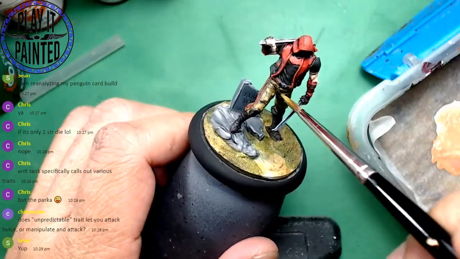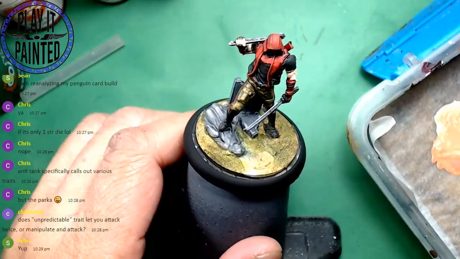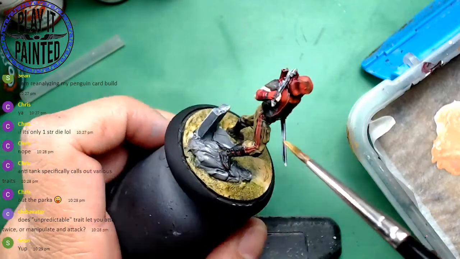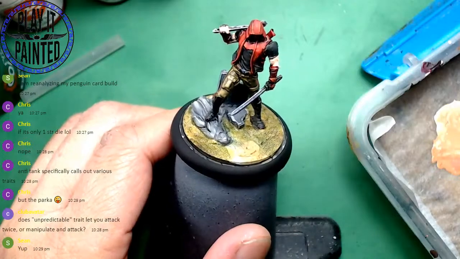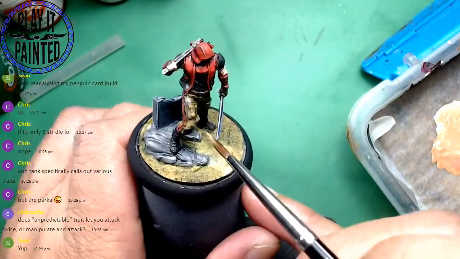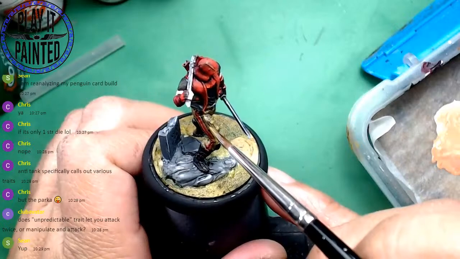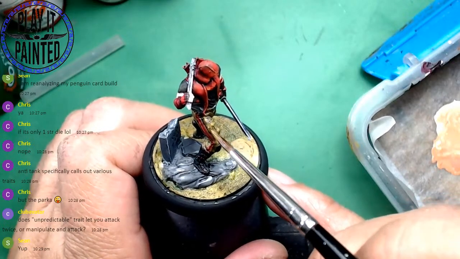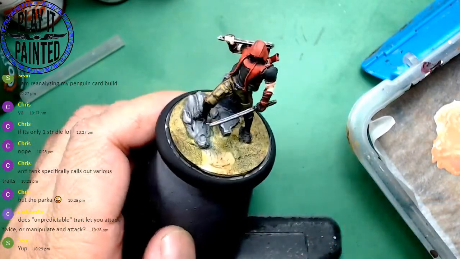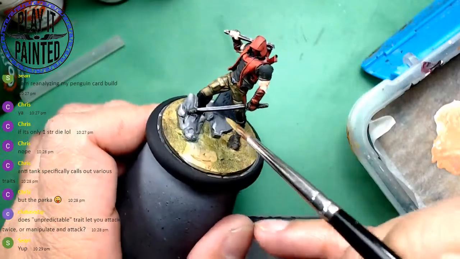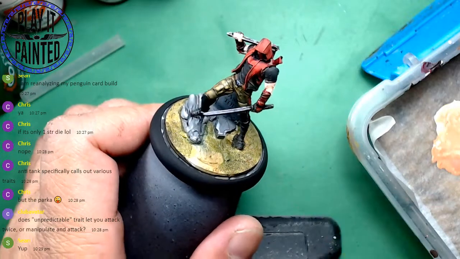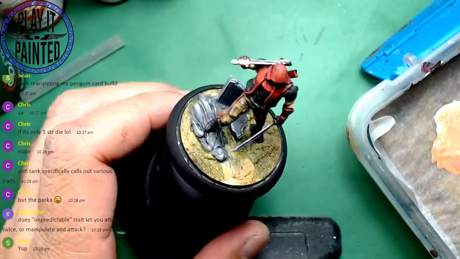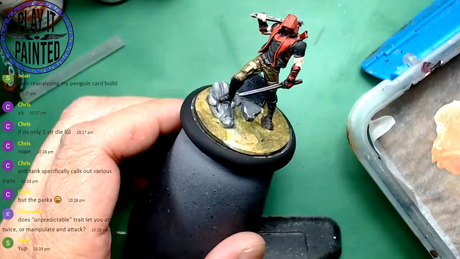So the only way I know to get two movements or two tactical actions would be unpredictable or living legend. Living legend only allows you to do it once per game though. But man, you picked the right moment with living legend. Kind of dope.